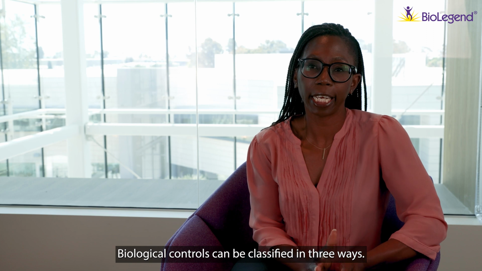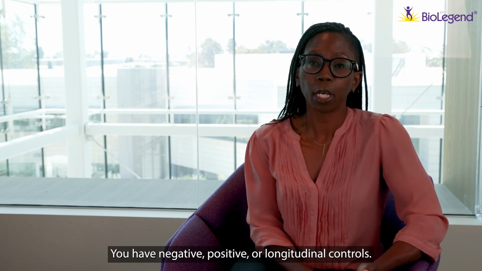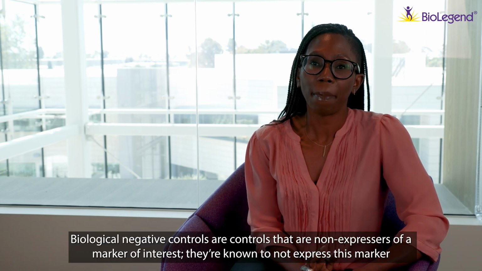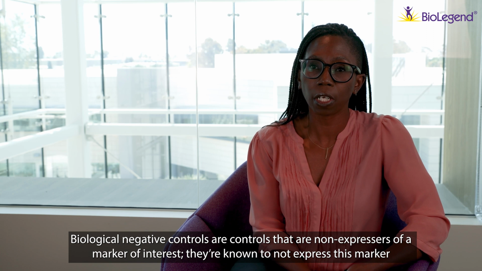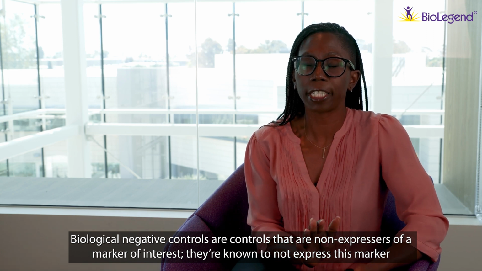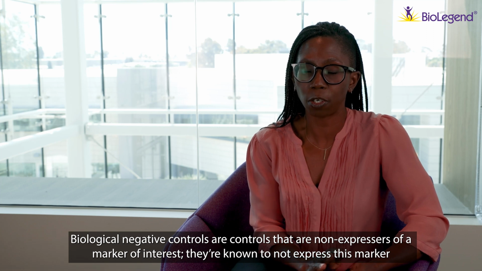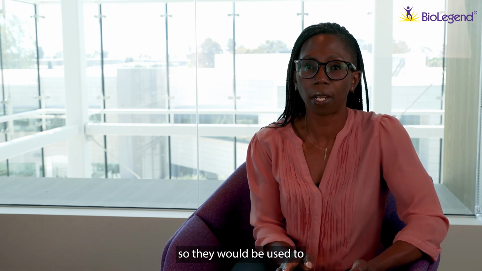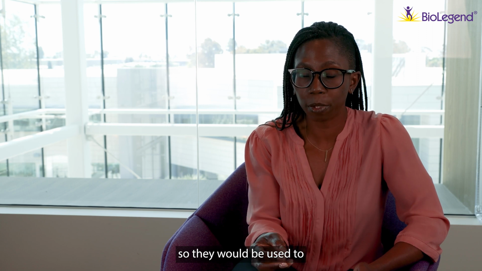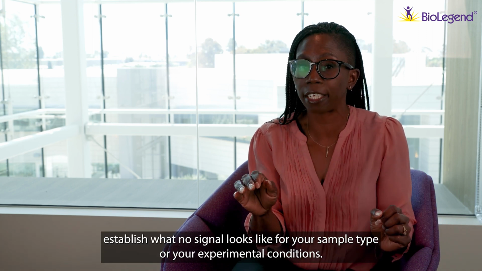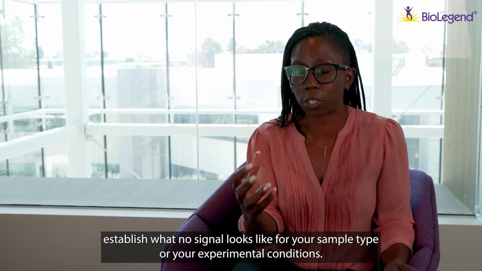Biological controls can be classified in three ways. You have your negative, positive, or longitudinal controls. Biological negative controls are controls that are non-expressors of a marker of interest. They're known to not express this marker. So they would be used to establish what no signal looks like for your sample type or your experimental conditions.